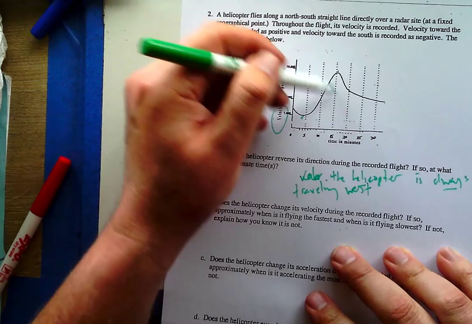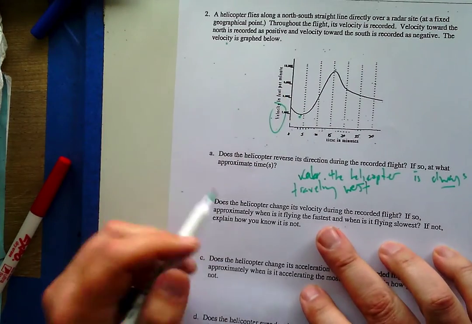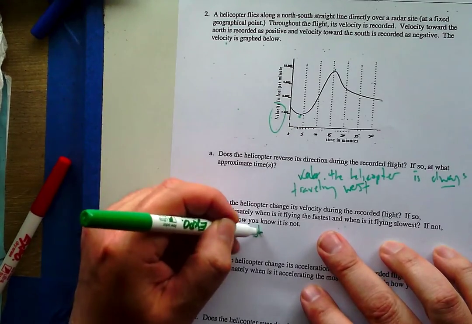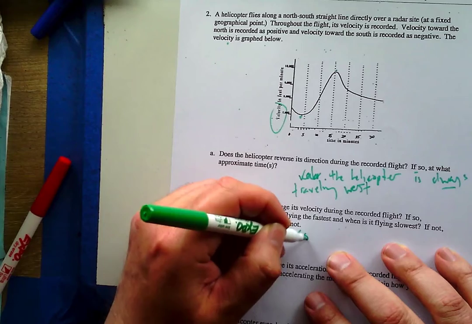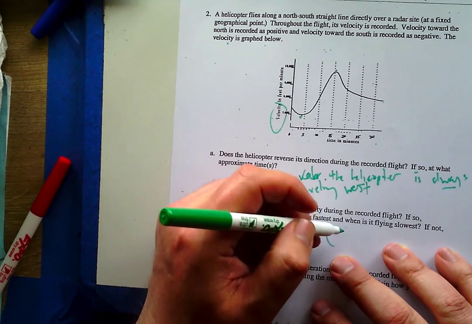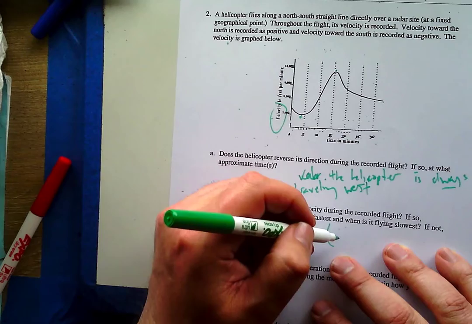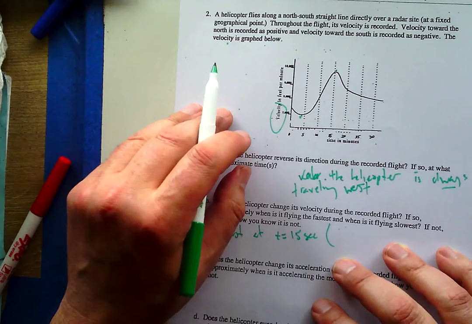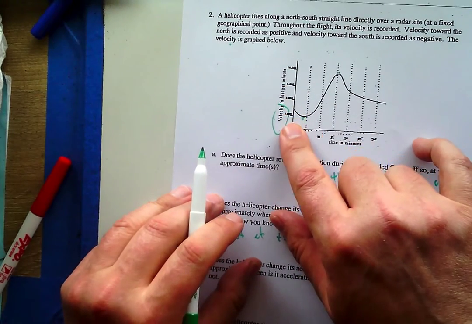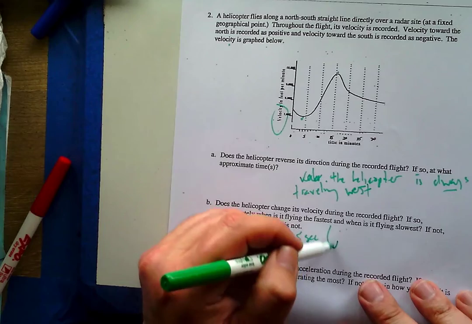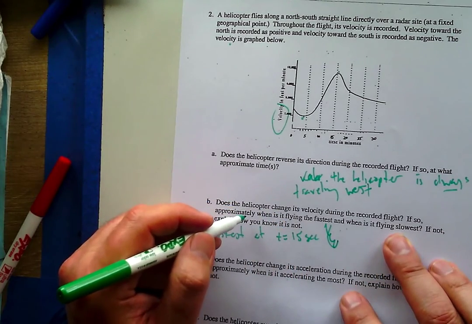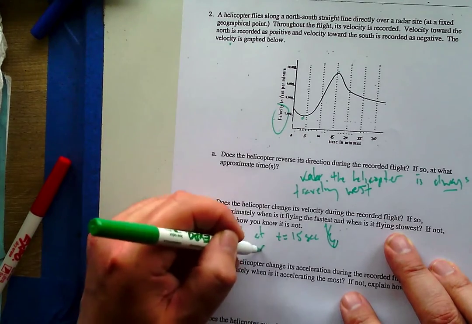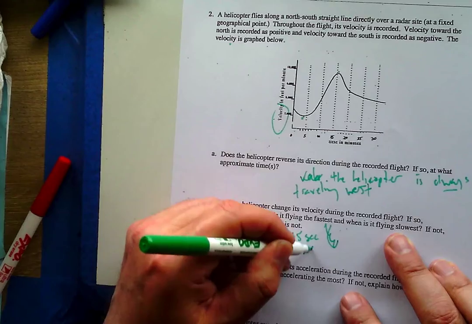Does the helicopter change its velocity during? Sure, look, this is all about changing velocity. When is it flying fastest? T equals 15 seconds, and that appears to be, I can't read these numbers, 10, 8, 6, 7. Can you read those numbers? I think I need to remake this graph. So no parenthetical. When is the helicopter flying slowest? And I said that was at t equals 4 seconds.